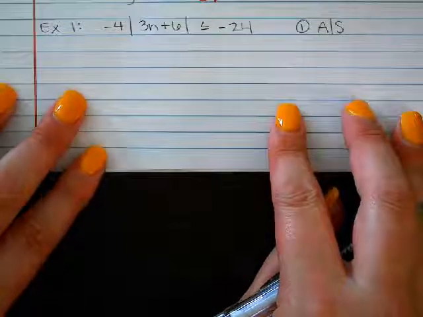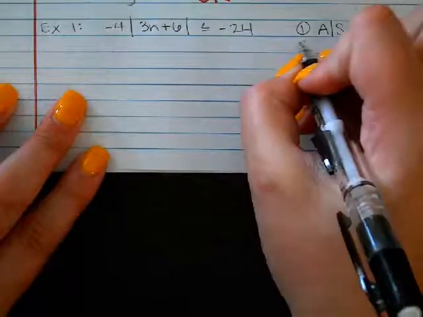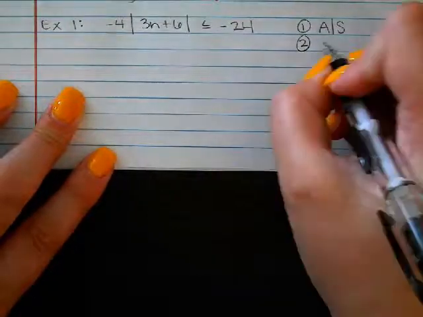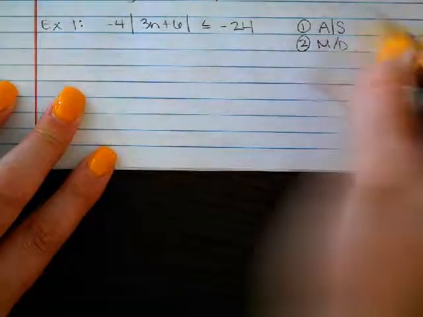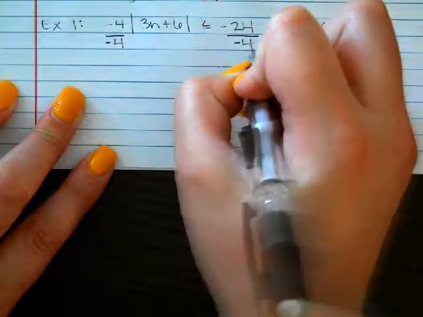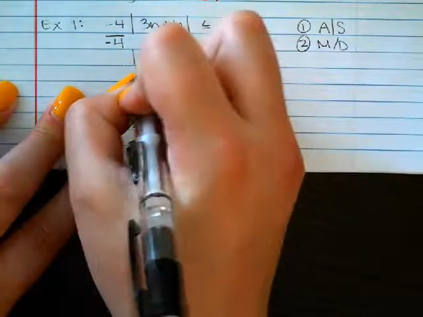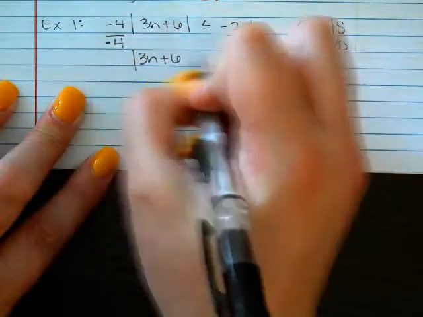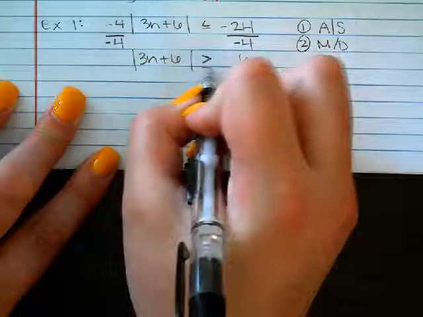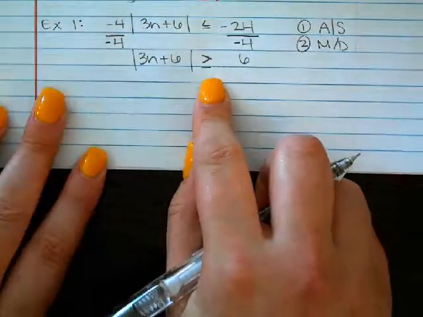Is there anything I can multiply or divide over to the other side? Yes. What is it? -4. I'm going to divide by -4. What happens when I divide by a negative? You get the positive. What else happens? You flip your symbol. Okay? How do I say this symbol out loud?